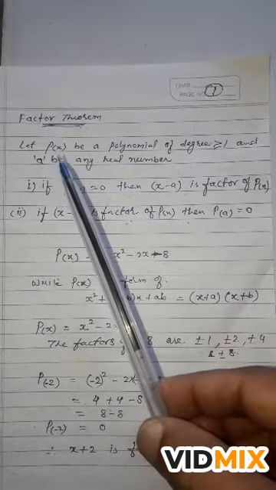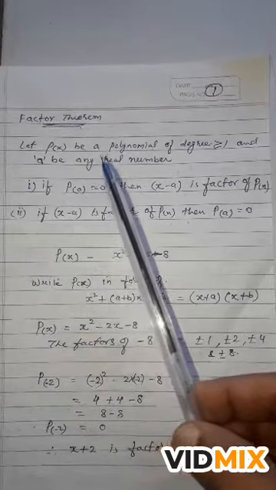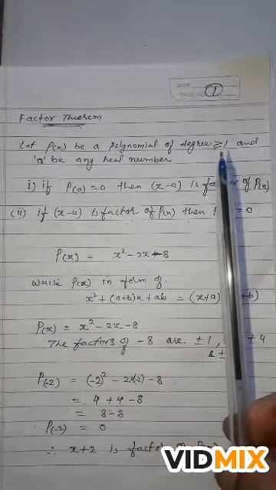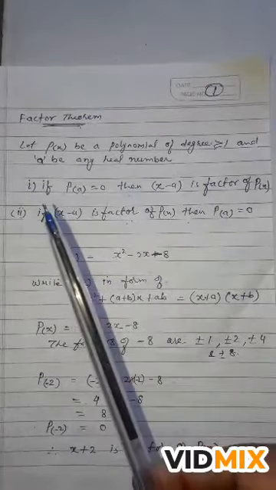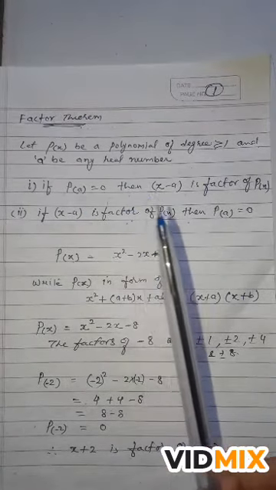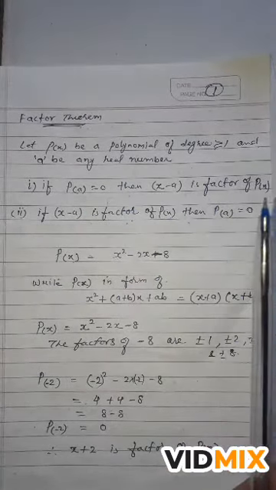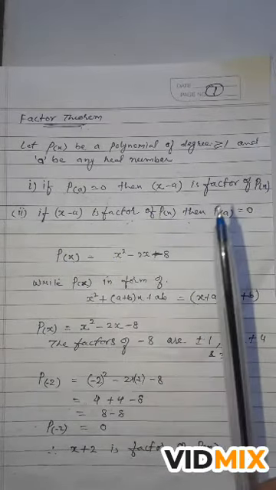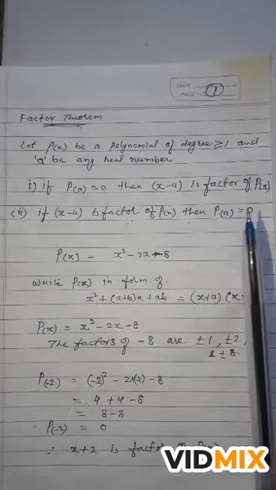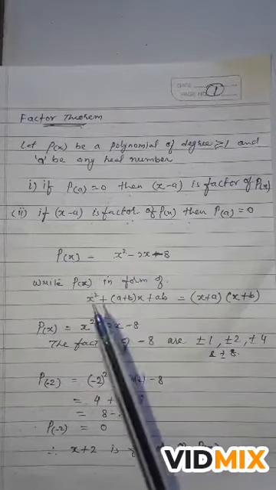Now we have a polynomial p of x whose degree is more than or equal to 1, and a is any real number. If p of a is 0, then x minus a is a factor of the polynomial. If x minus a is a factor of the polynomial, then p of a is 0. We have an example: p of x is x square minus 2x minus 8.